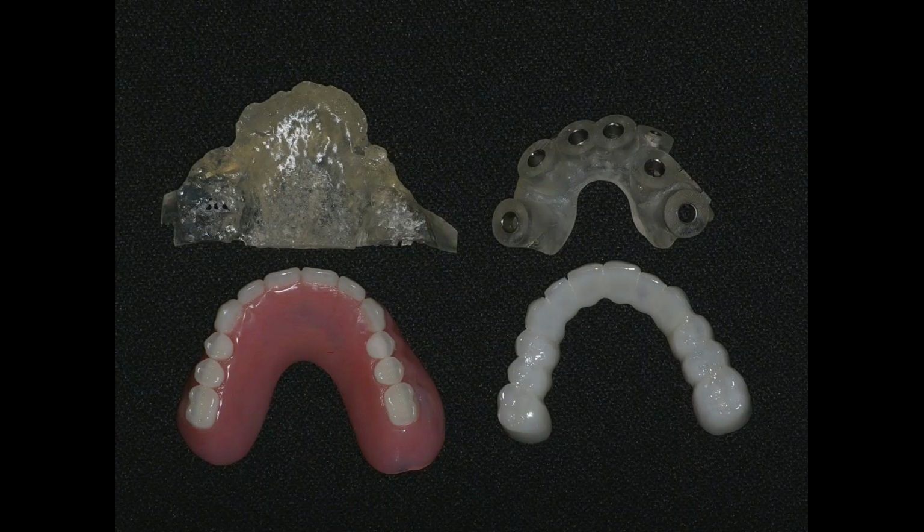The day of surgery, not only do we have our surgical guides available, but I always have two types of provisionals. I will always have an immediate denture just in case the quality of bone is not the most ideal and I can't load the implants immediately. If I can load the implants at the same time, then I will offer the fixed provisional restoration.